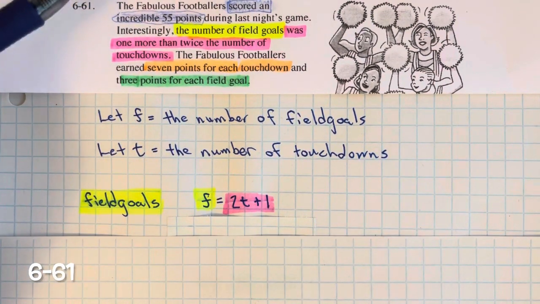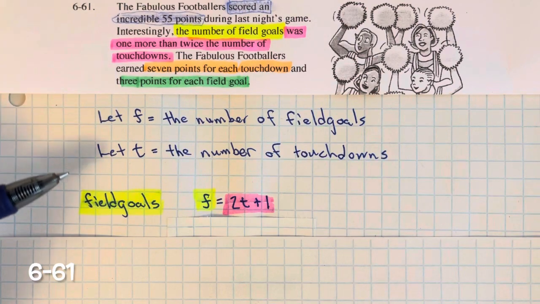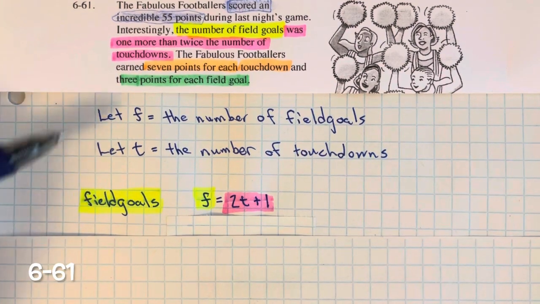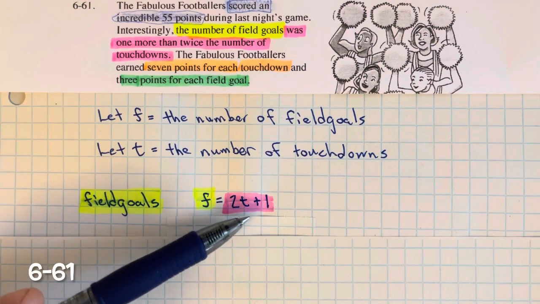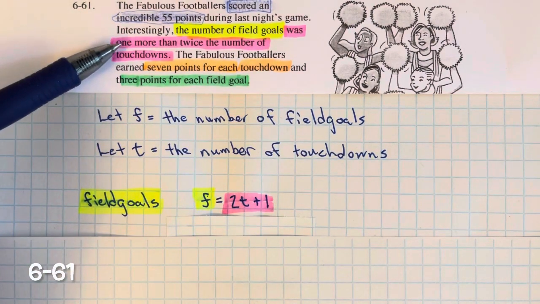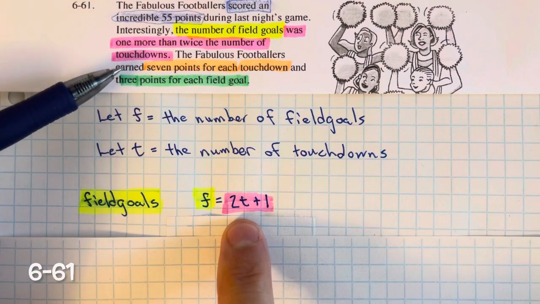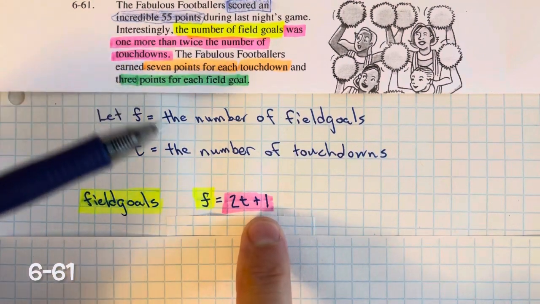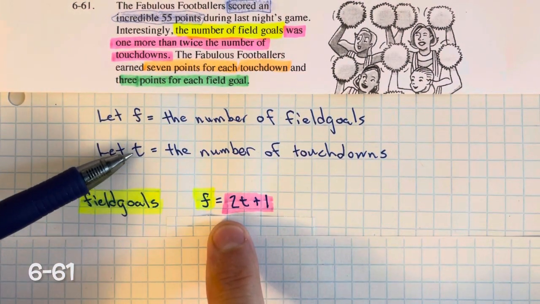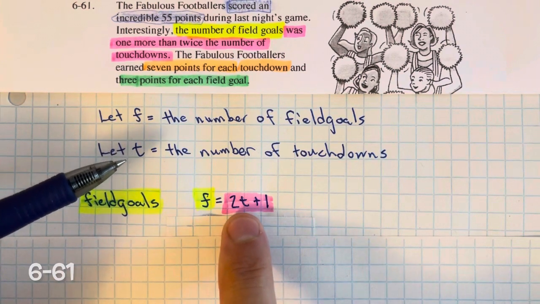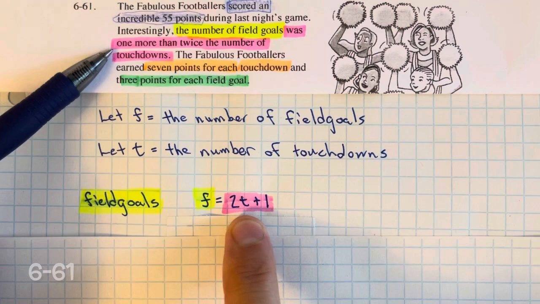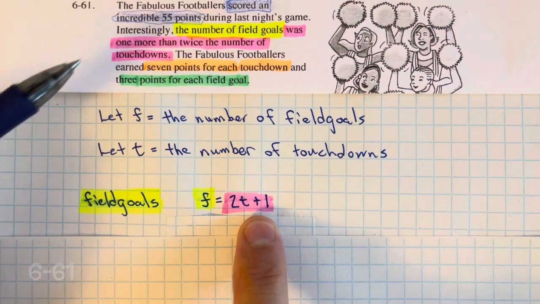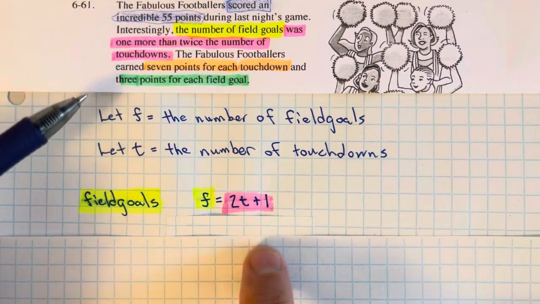What we know from the passage is that field goals equal 2 times the number of touchdowns plus 1, or 1 more than twice the number of touchdowns. So twice the number of touchdowns, where T represents touchdowns, plus 1 more. So that's what field goals equal.